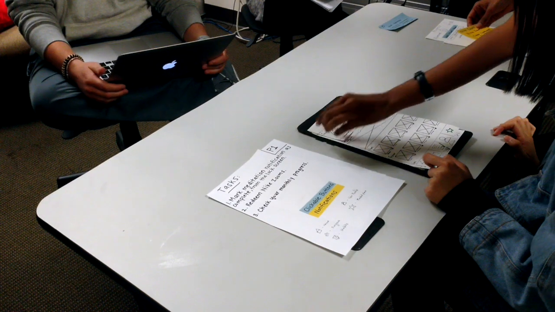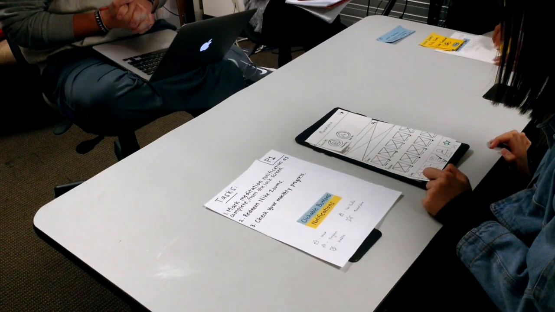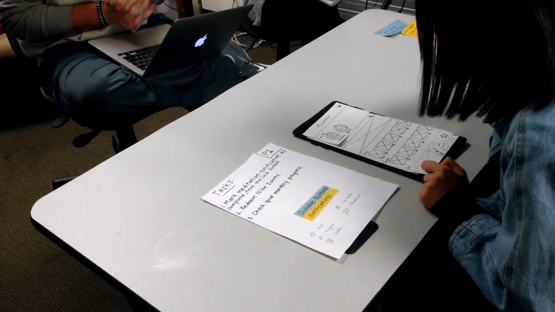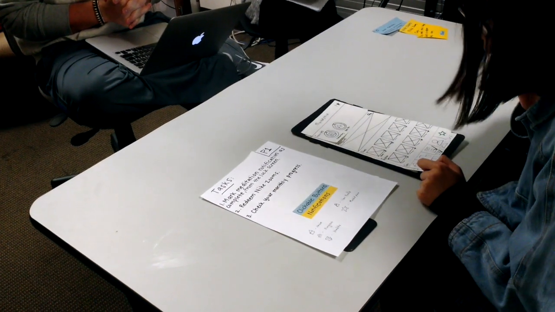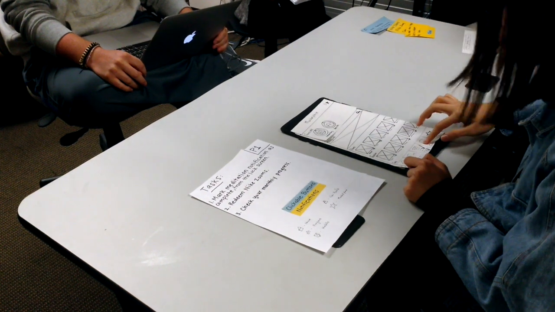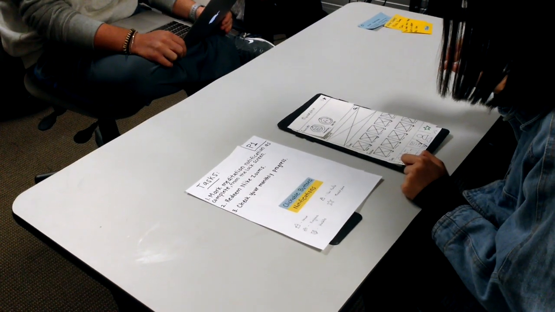Now you are on to task 3. You're going to check your monthly progress. Where is it? Is it in the user profile or somewhere else?